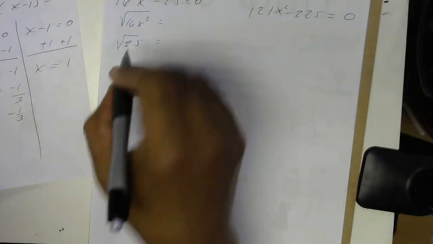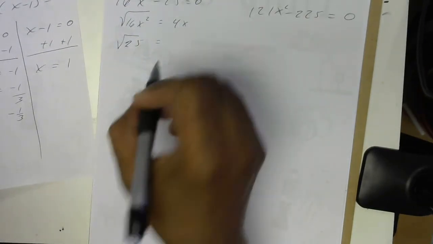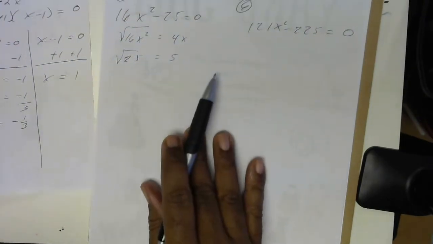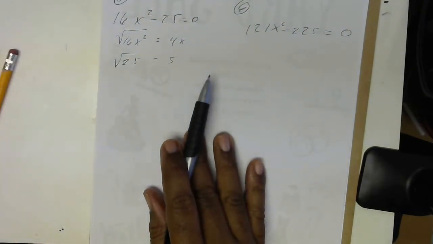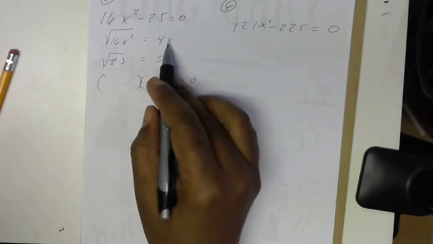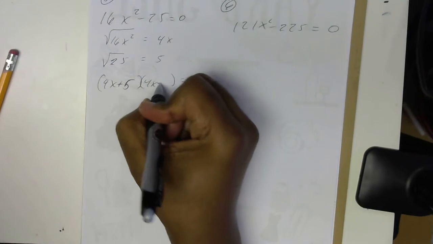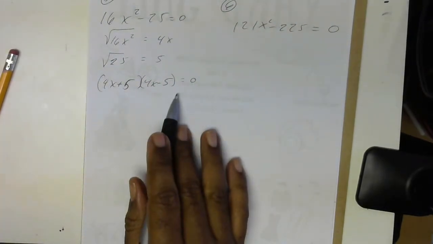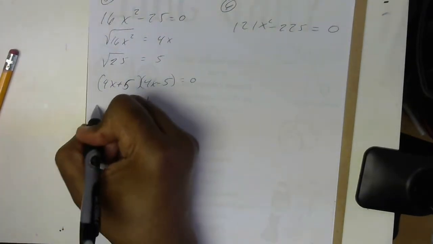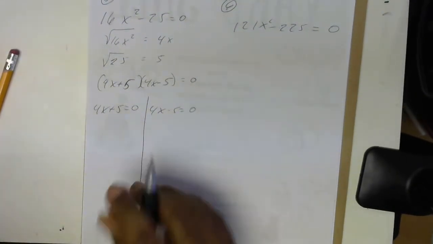Now the square root of 16 is 4. And the square root of x squared is x. The square root of 25 is 5. Now that we have these two pieces, this is our A and B piece. We're going to put it in this order: A plus B and A minus B. And that gives us our two factors. So now we can start solving both factors. 4x plus 5 will equal 0, and 4x minus 5 will equal 0.